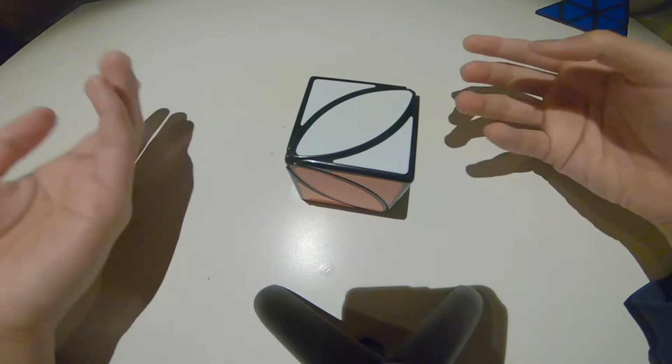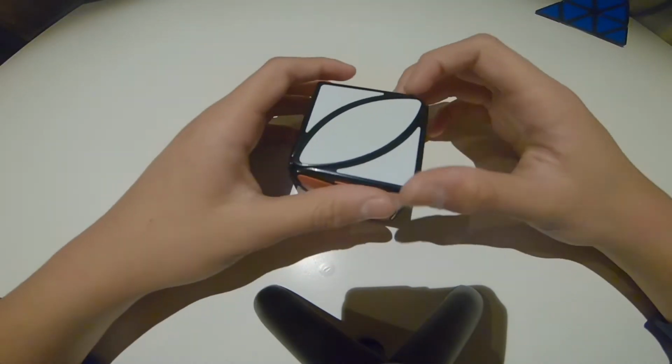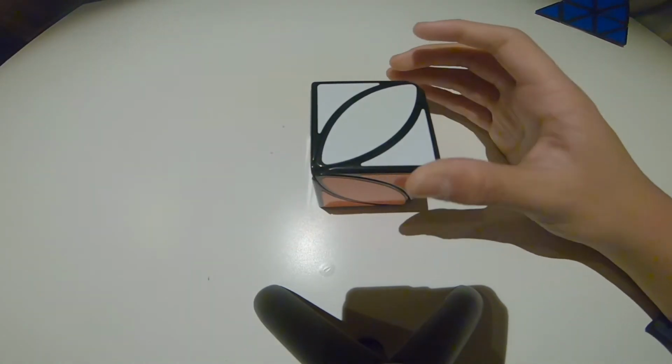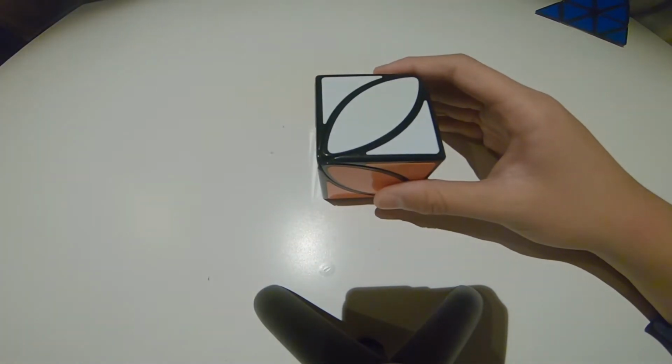Now that I think about it, you can use this algorithm to solve those other cubes blindfolded. Okay, that was a short but hopefully helpful tip, if it helps at all. I don't know how it will, but hopefully it does.